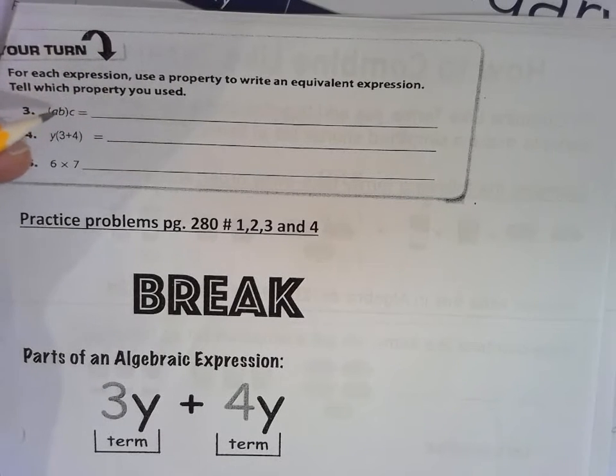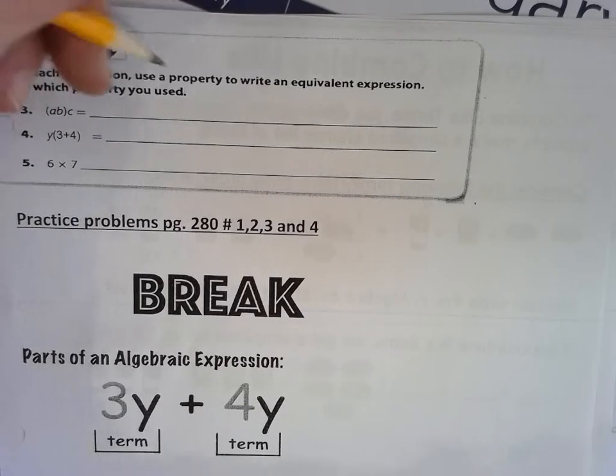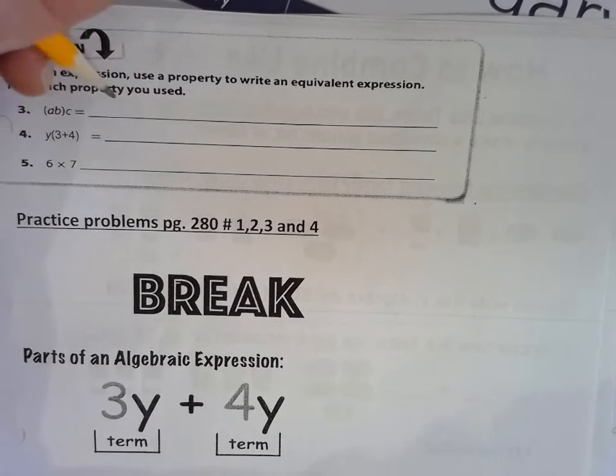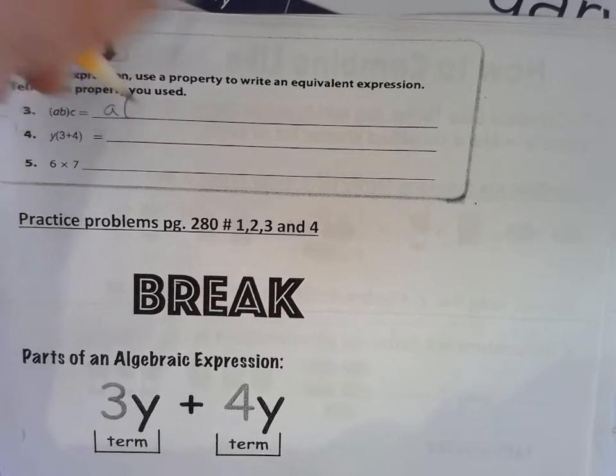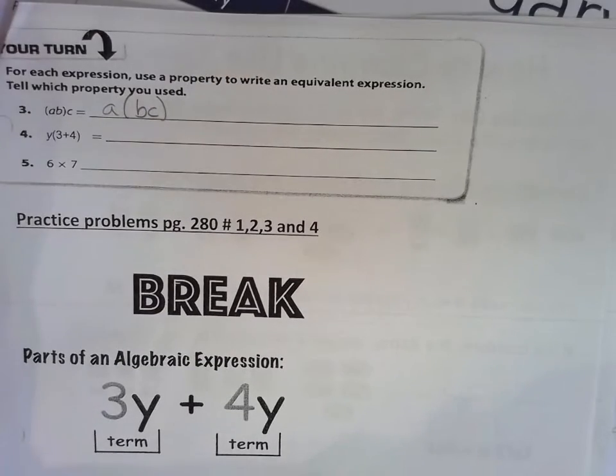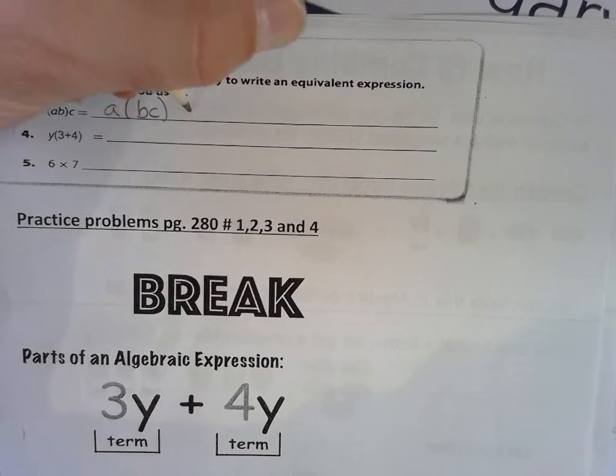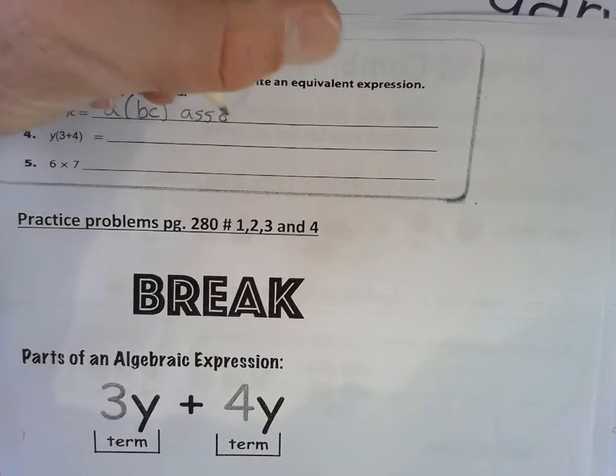Alright, so for this one, number 3, if you had A times B, times C, but the A and the B are in parentheses, another way that you could write that using one of those properties would be A and change the B and the C to parentheses, and you just use the associative property.